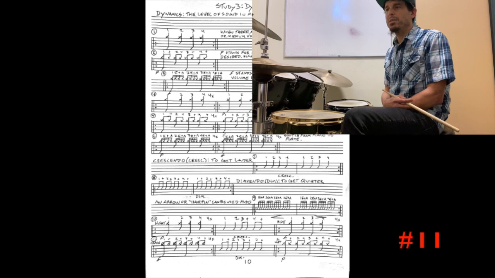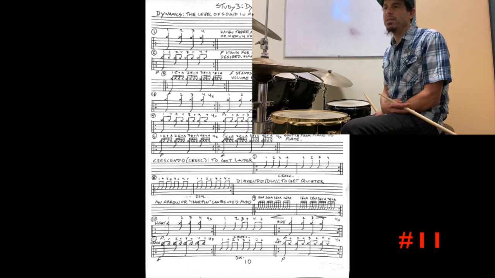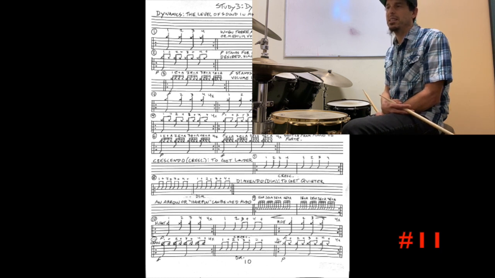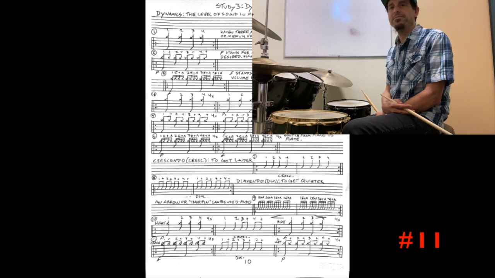Okay, for the last one, number 11, we're going to start off forte up on our crash with a basic 8th note beat 4 times. Then we're going to do a drum fill, and we're going to get quieter with a diminuendo about beat 2 and 3, and we'll go into a piano beat on the hi-hat, our basic 8th note beat, but piano style, quieter.